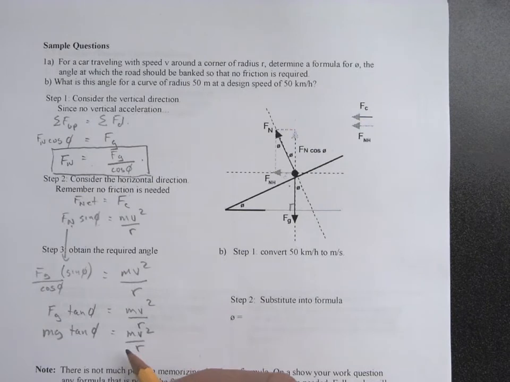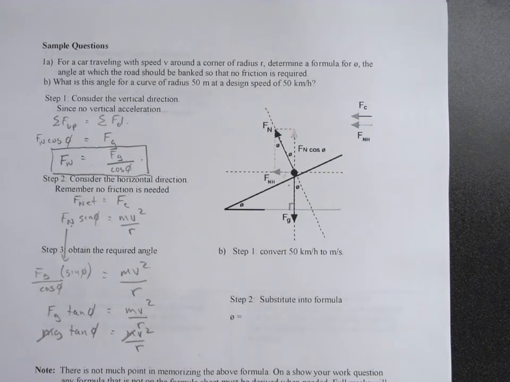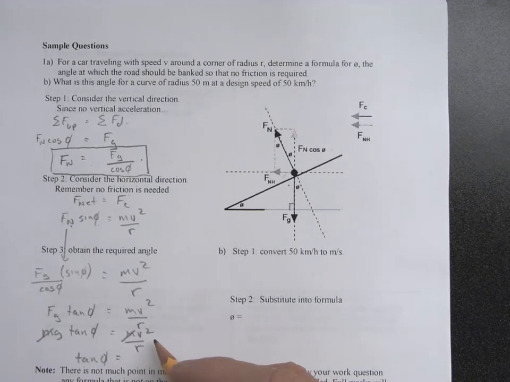Here we see the masses are not important for these questions. It wouldn't matter what size vehicle you put around here, we'd get the same result. And finally, as soon as we divide both sides by our gravitational field strength constant, which is worth 9.8, we wind up with a formula that says tan of angle phi is v squared over gr.